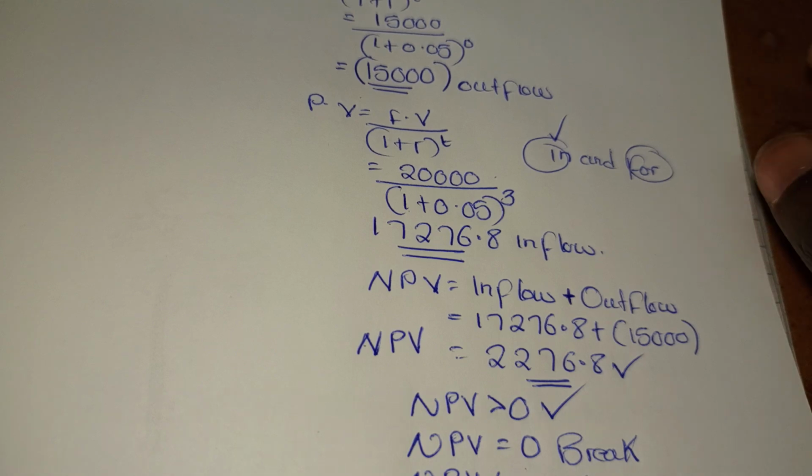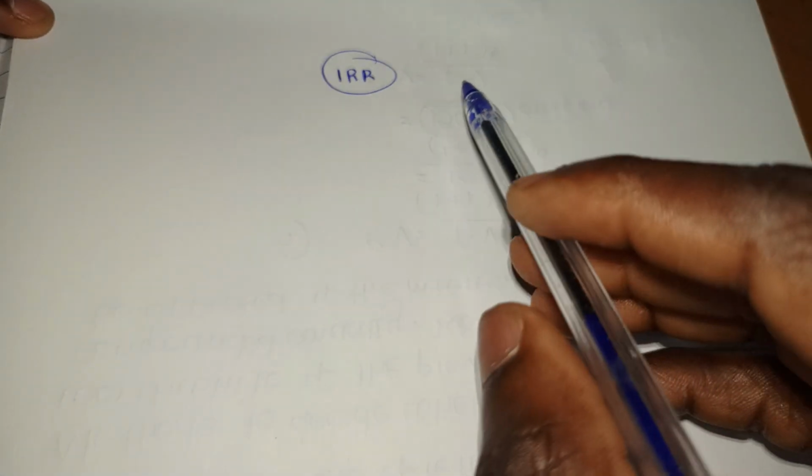So we will now use the internal rate of return in determining if this project is worth taking or not. For you to determine whether the project is worth taking using the internal rate of return, you need to estimate the other rate. In this case, let's use 12% in estimating the internal rate of return to find out if the project will be worth taking or not. So how do you do that? The way we will do that here is we will estimate the other percentage.